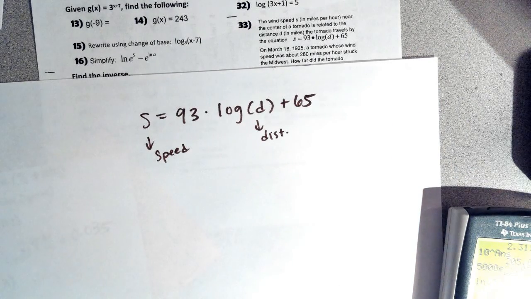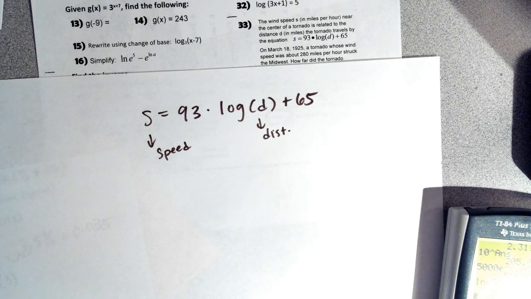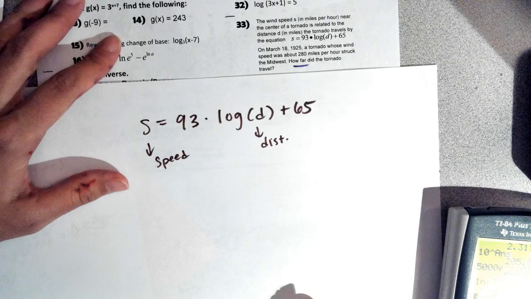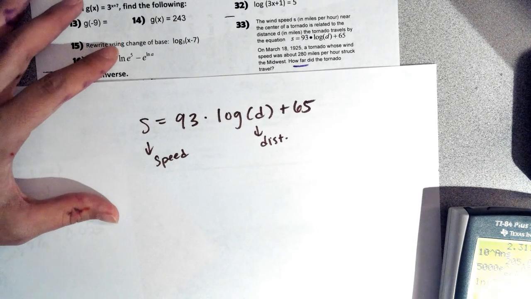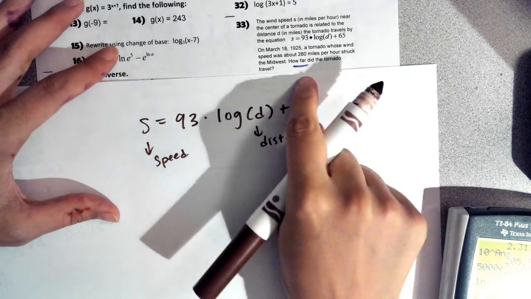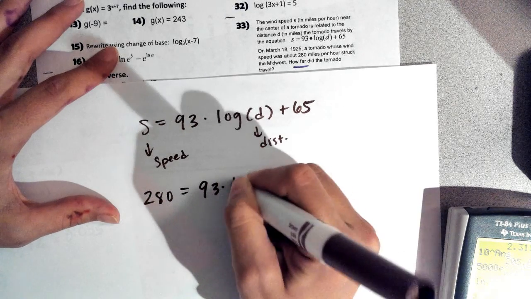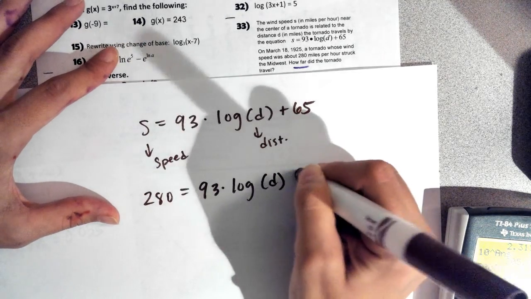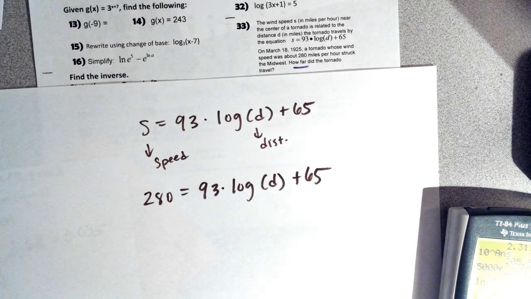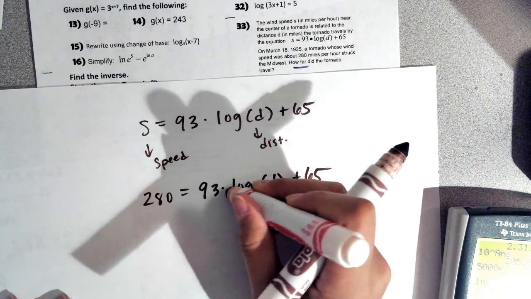And then it says, on March 18th, 1925, a tornado whose wind speed was about 280 miles per hour struck the Midwest. How far, so we're looking for distance, did the tornado travel? So they tell me the speed was 280, so I'm going to plug that straight in my calculator. Just like that. Now I want to solve for D, so I need to get log by itself.